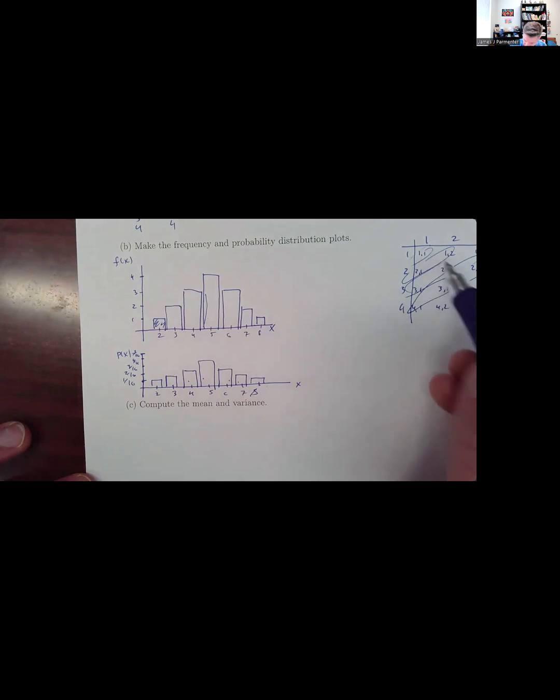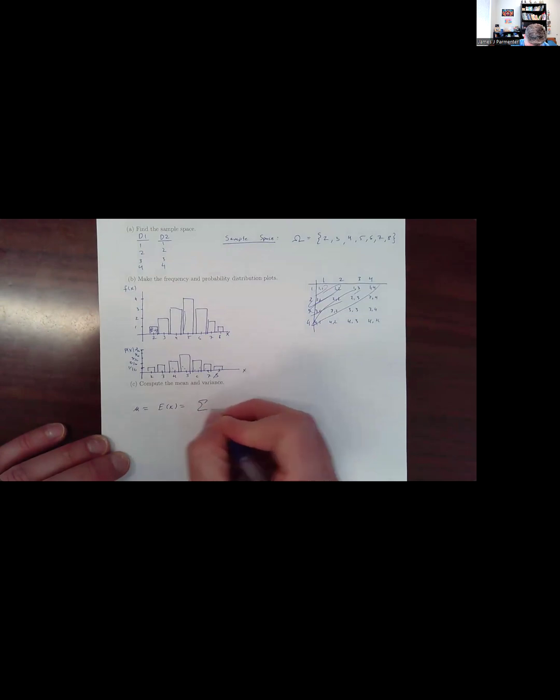Yeah, that should be 16. So it's 1/16 plus 2/16 plus 3/16 plus 4/16 plus 3/16 plus 2/16 plus 1/16, which does add up to 16/16. The mean, aka the expected value, is just the sum of each value of x times the probability of that value of x.